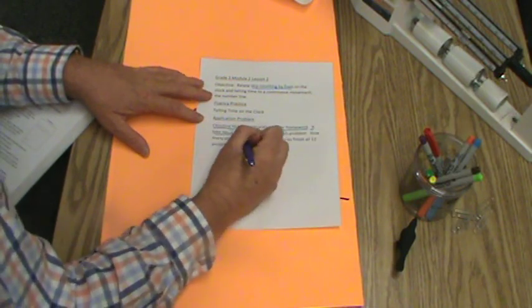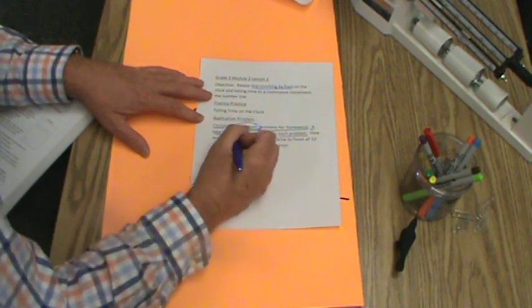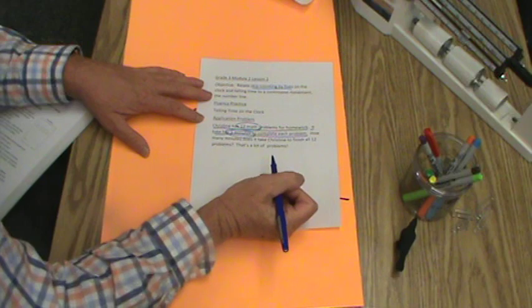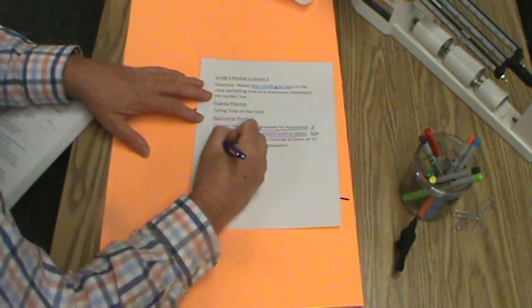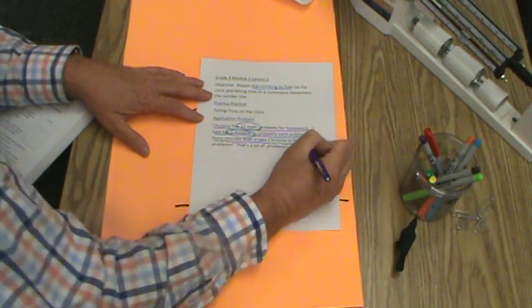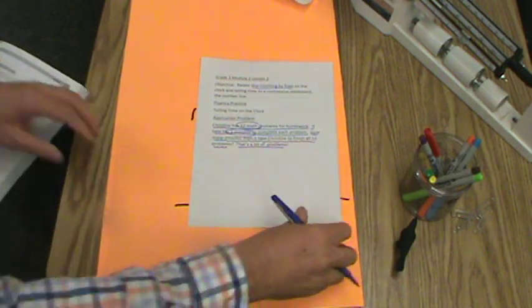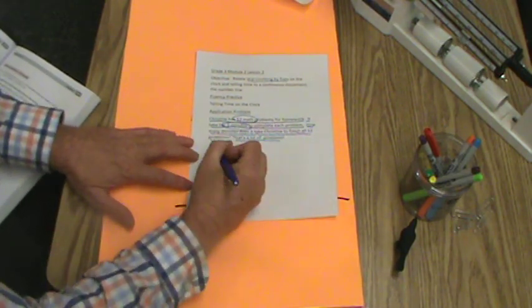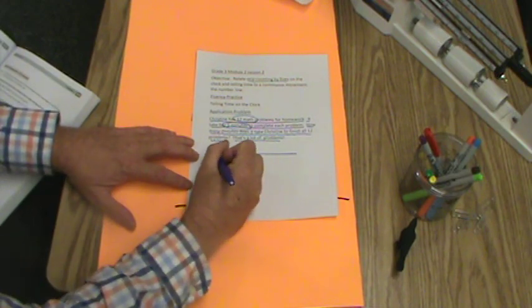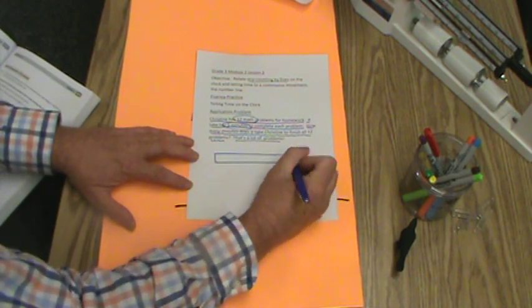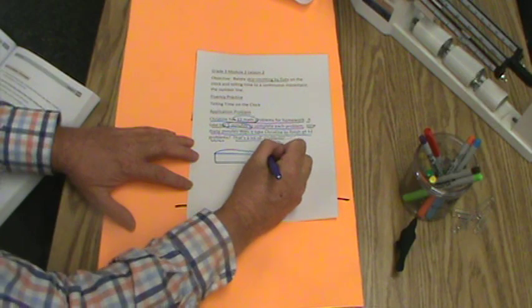It takes her 5 minutes to complete each problem. So it's 12 math problems, 5 minutes each to complete. We need to find out how many minutes it takes Christine to finish all 12 problems. That's a lot of problems. So let's think about it. We don't know the minutes, right? So we're going to create a tape diagram. Love those tape diagrams.